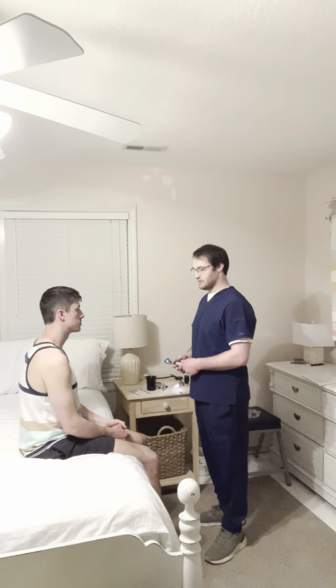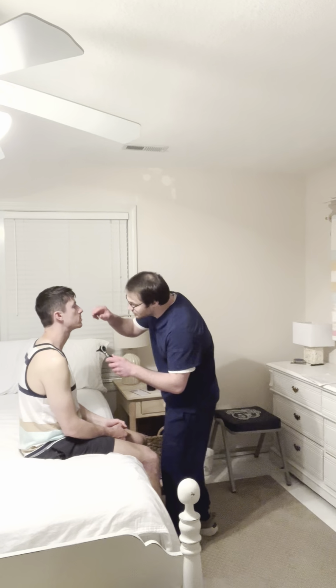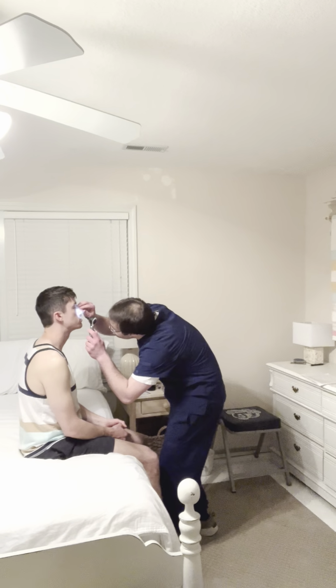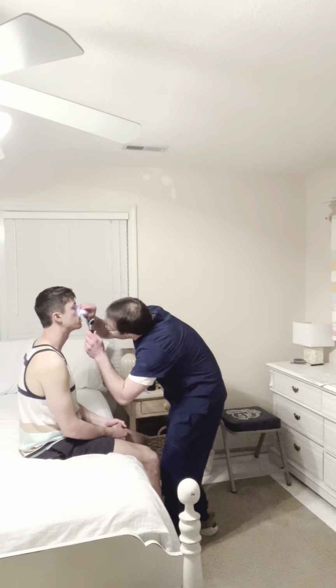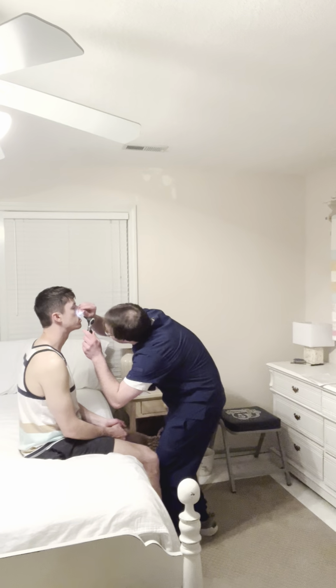Next, I will go ahead and use my light here. I'm going to just look in your nose. So what I'll do is have you tilt your head back a little bit here. So looking in the patient's nose, I see the patient's mucosa, the septum, and the turbinates. The mucosa appears moist and dark pink, as well as the turbinates, and the septum and turbinates appear intact.